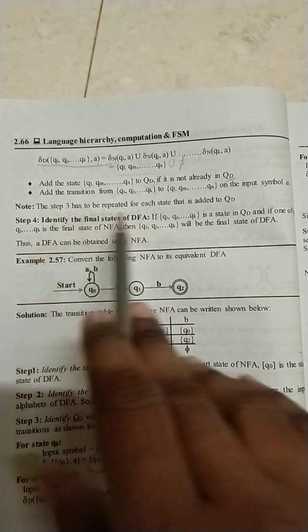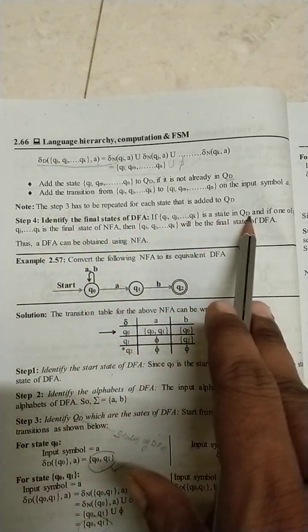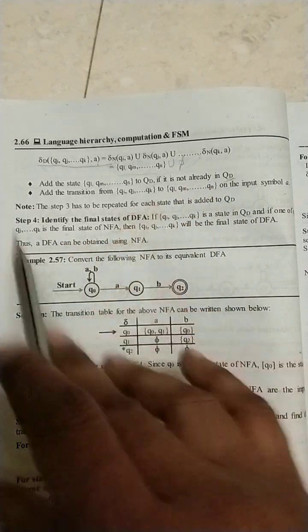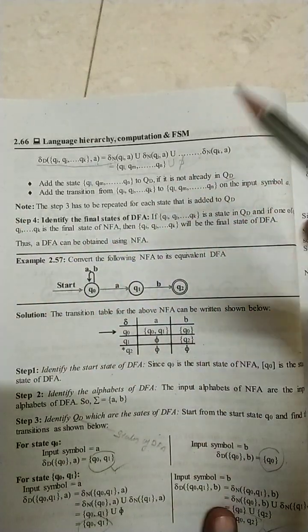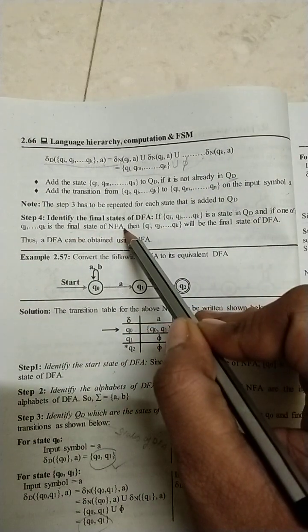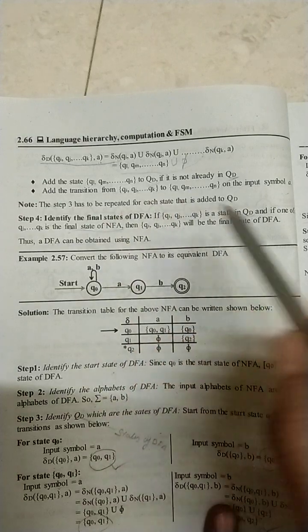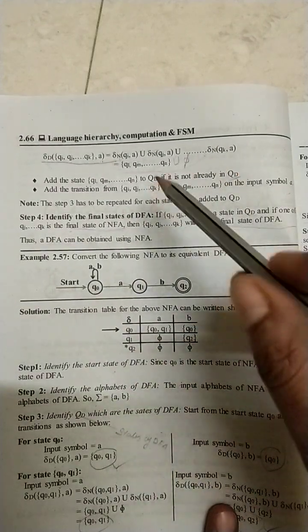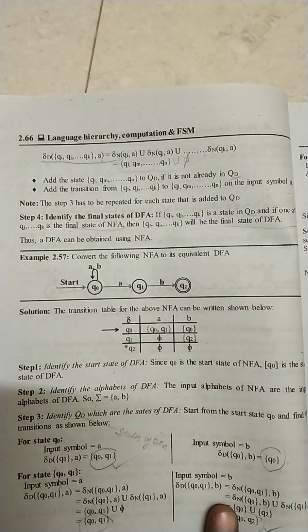Then the last step, step 4: identify the final states of the DFA. Whatever state in QD contains a final state of the NFA, it can have any combination of states, but if it contains the same final state which is there in the NFA, then all those states will be considered final states in the DFA. Okay, so you will come to know these points when we are solving the problem.